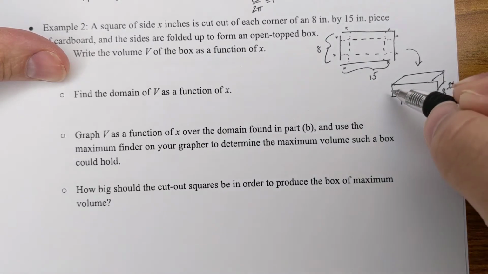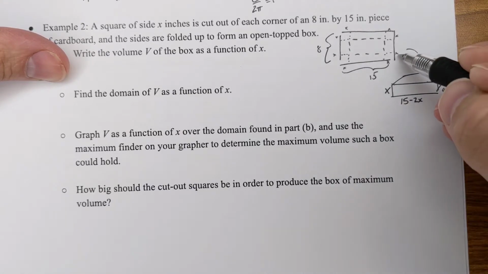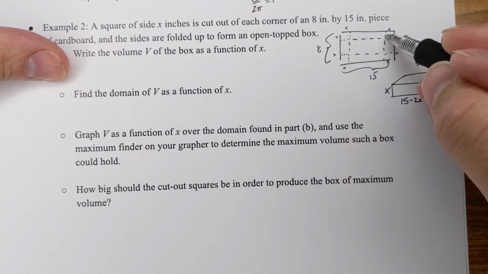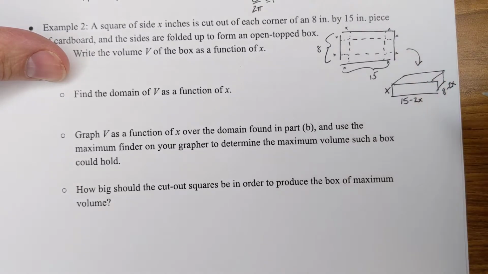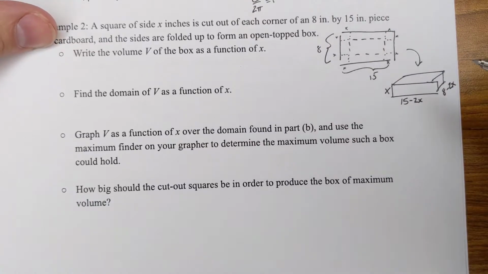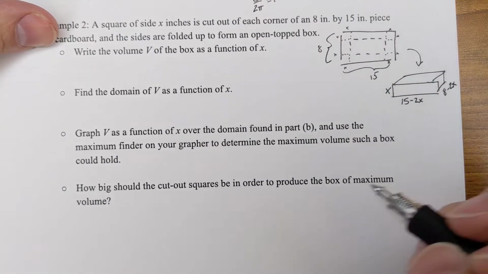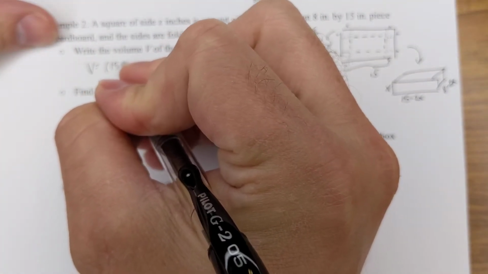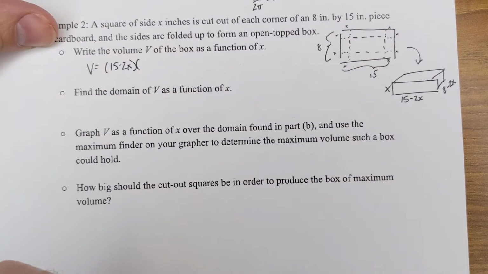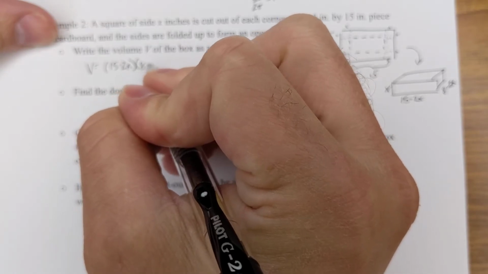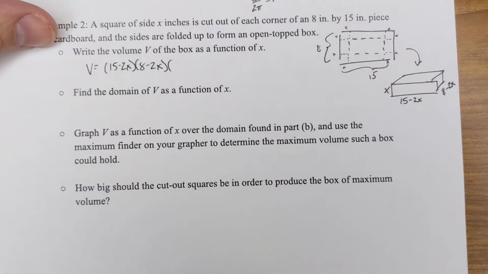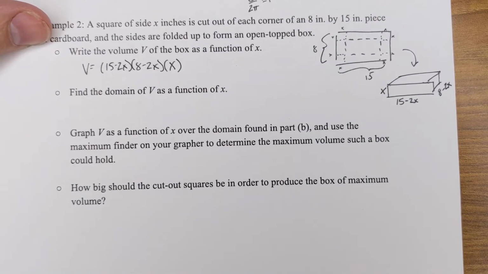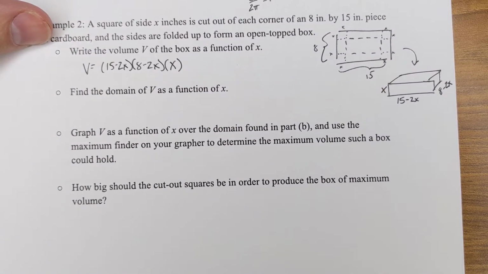Now the height of the box is actually x, because when these cuts get folded up, these smaller dashed pieces become vertical, so they're the height. So the volume of the box as a function of x is length, 15 minus 2x, times width, 8 minus 2x, times height, x.